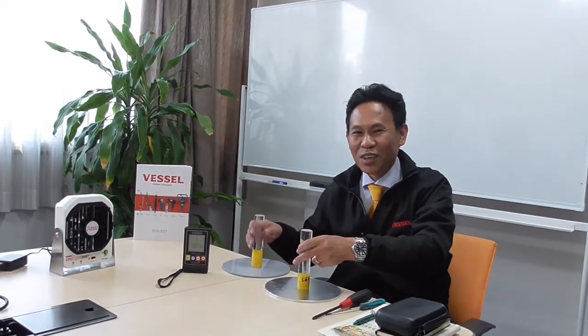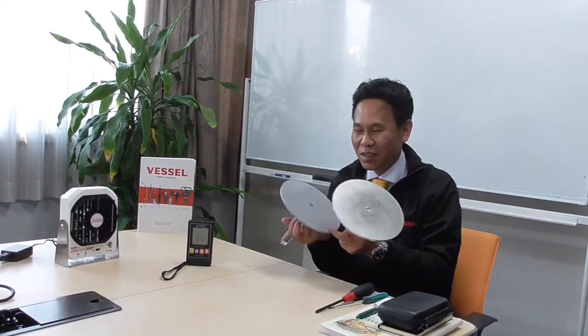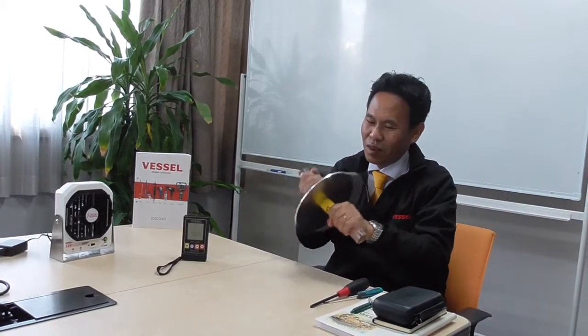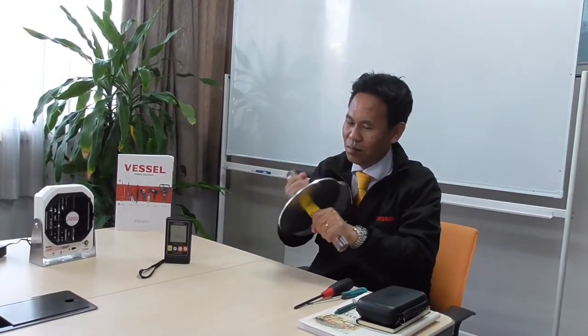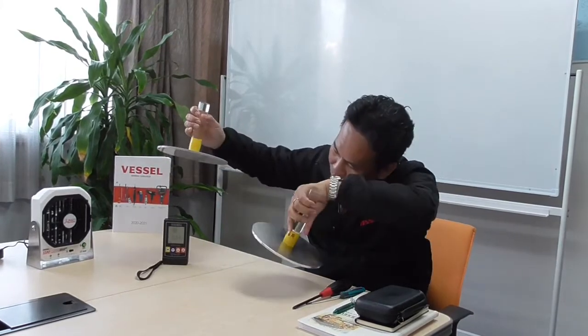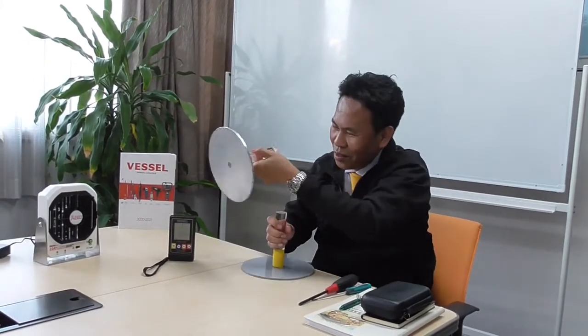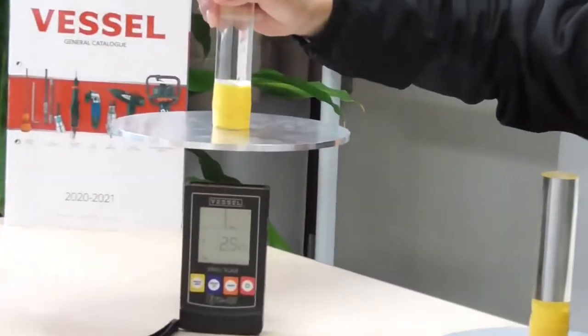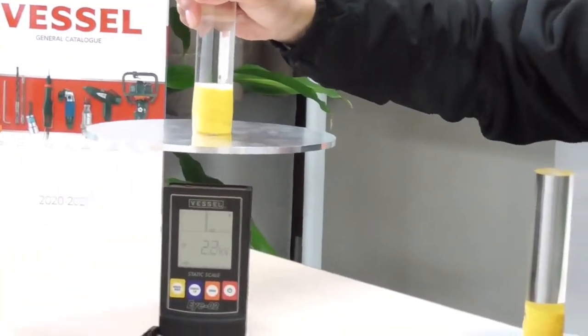This time, let me explain the difference between conductive and non-conductive material. Okay, let's scratch it. This one is conductive material, and there's a static.